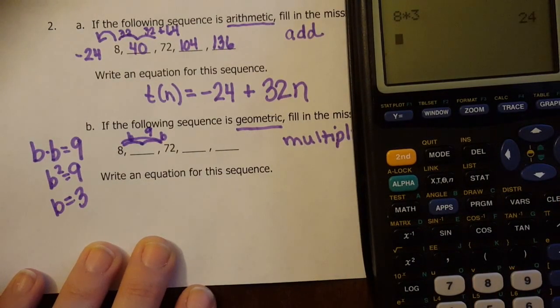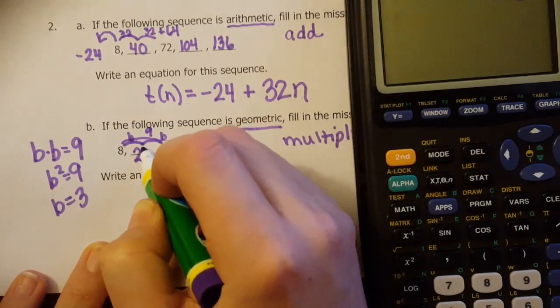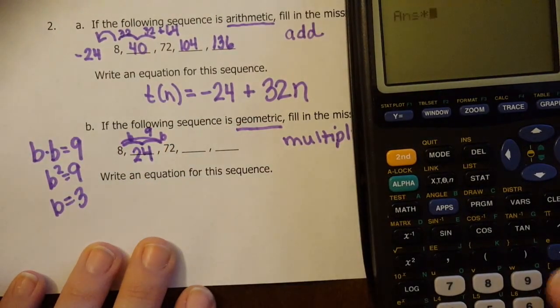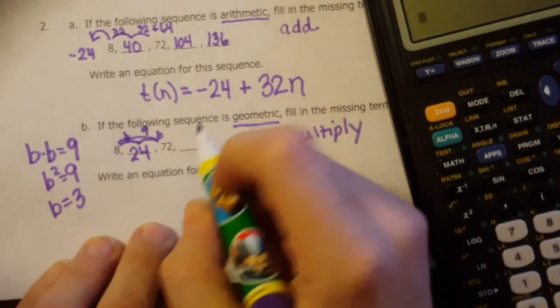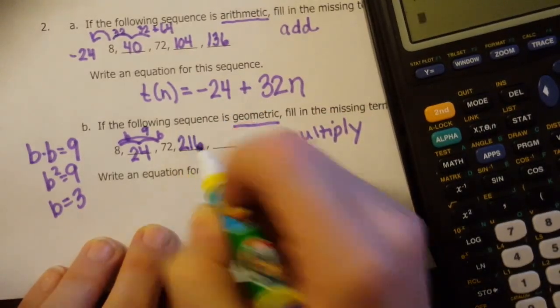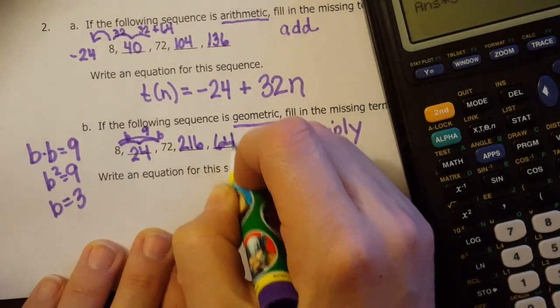8 times 3 is 24. So 24 goes in this space. Times 3 again, I'm going to get 72. Times 3 again, 216. Times 3 again, 648.